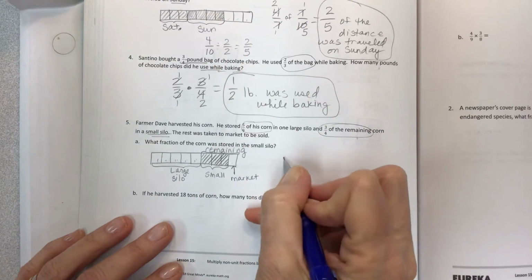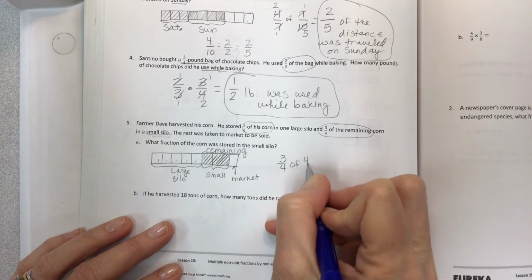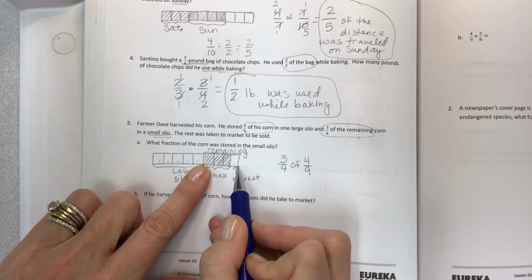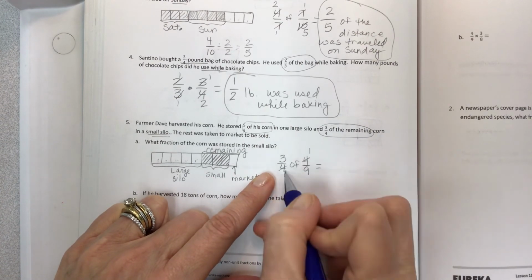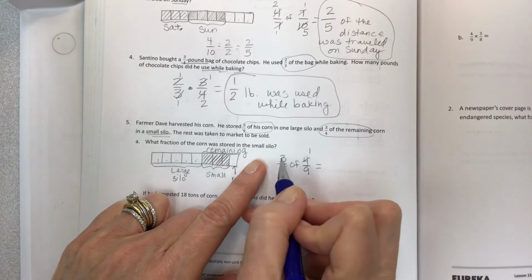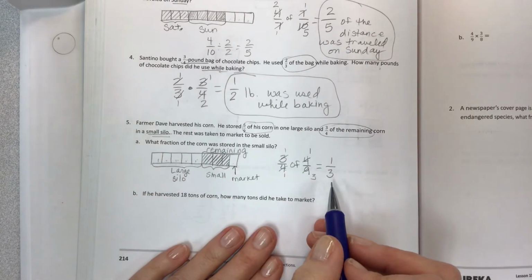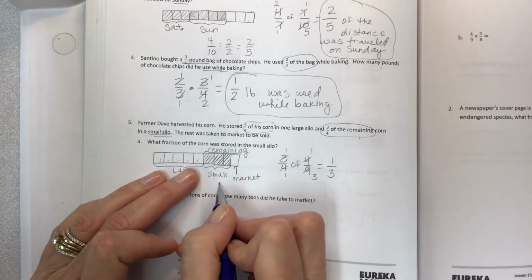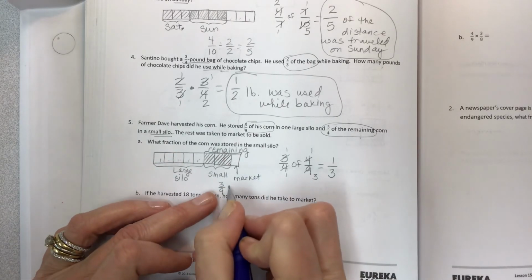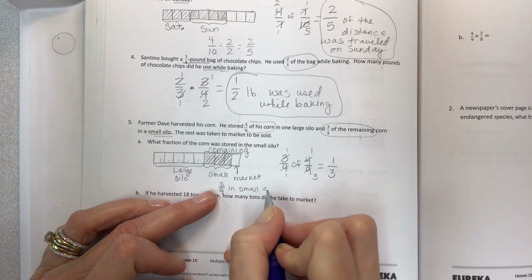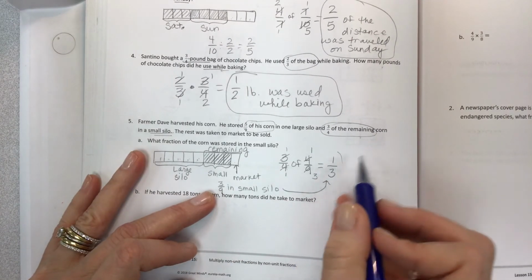So if I have 3/4 of 4/9, which is what I had remaining, then I can do my cross canceling with 1 and 1 for the 4's, divide both by 4. And then 3 and 9, if you switch that, it'd be 1/3. And then you multiply across and get 1/3. If you don't, and you just look at it, you can see that 3/9, okay, is what was in the small silo. And that mathematically can be simplified to be 1/3.